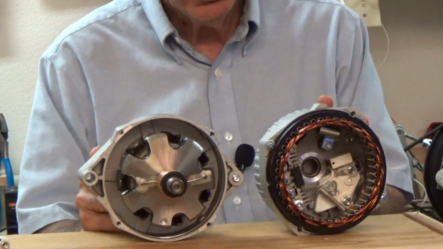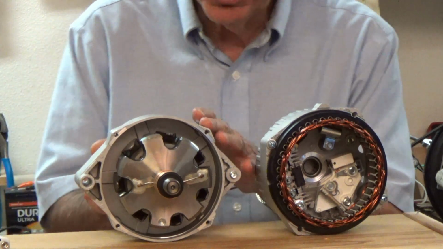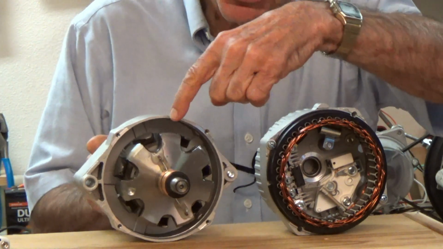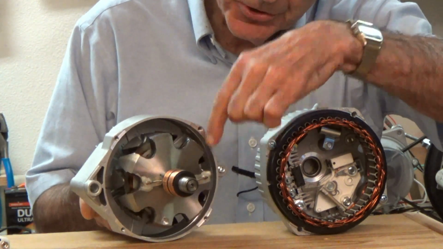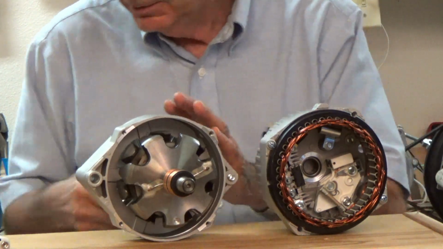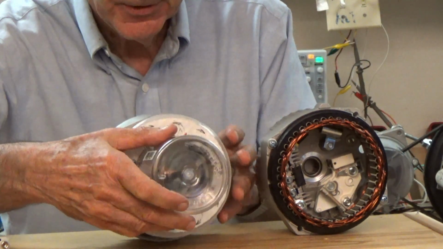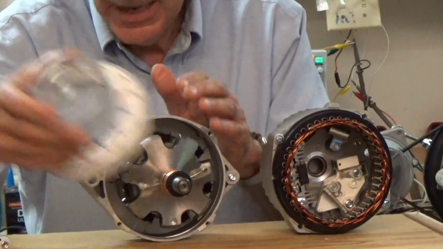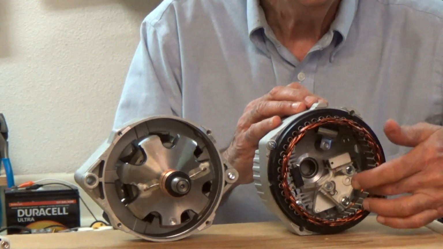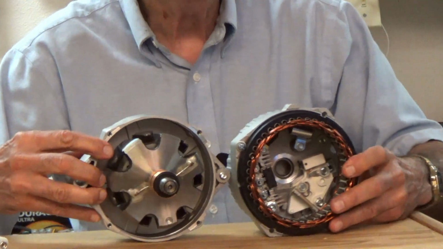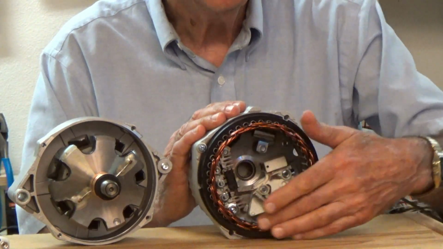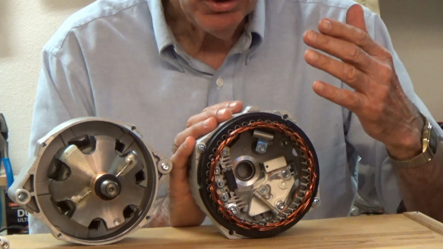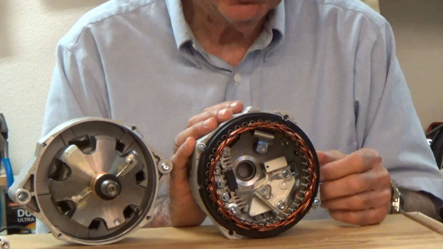First, let's review how the alternator worked. Remember, we have a rotor. It can either be permanent magnets, or in this case, it's an electromagnet that produces a north-south, north-south, north-south series of poles. Those poles produce a magnetic field pattern that kind of looks like that. That magnetic field cuts through the conductors of the stator and generates electricity in the windings.